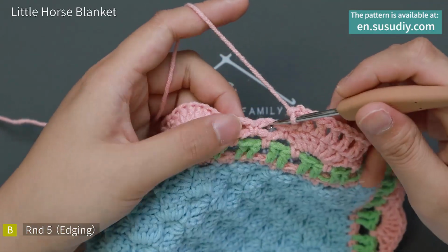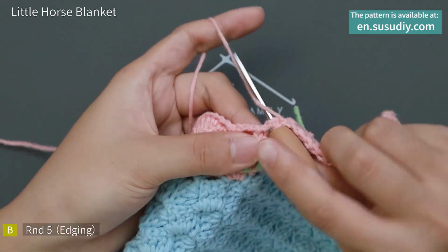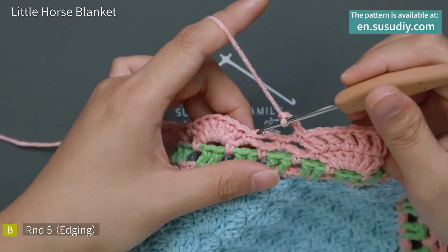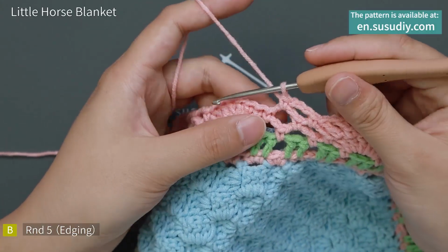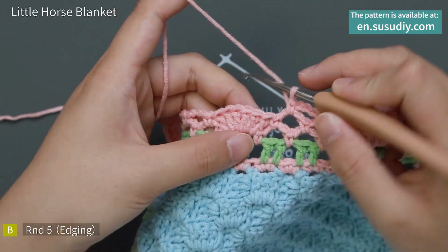After completing, work one single crochet in each of the 2 chain spaces on the left. Make 3 chains as a bridge between the single crochets. From now on, follow the pattern chart to finish this round.